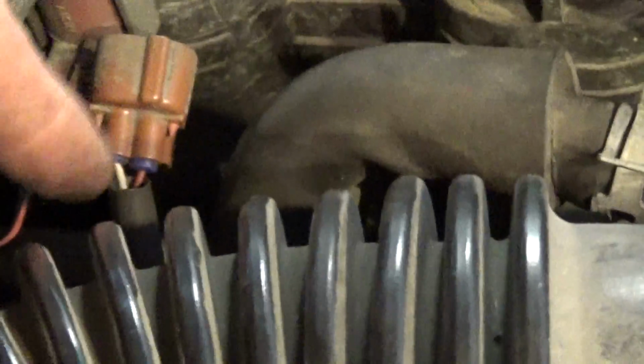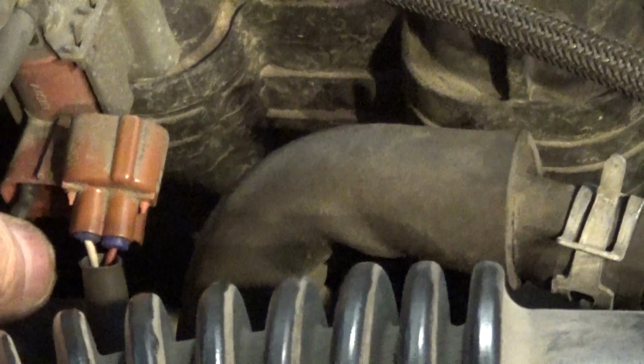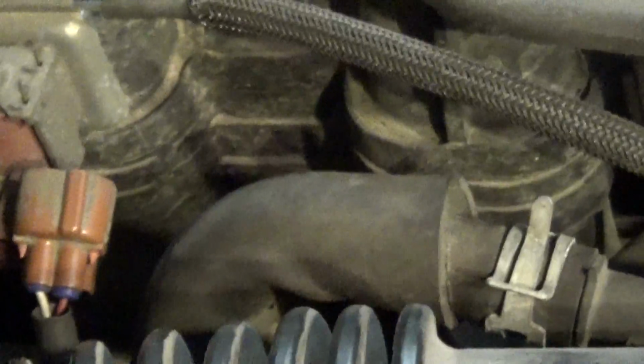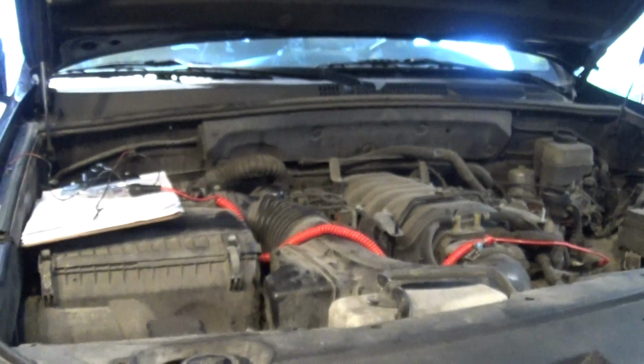So if you don't feel comfortable doing this test, don't do it. Just unplug your solenoids and get these connectors and a little bit of wire, solder some stuff together, and you can make nice wires. Then you can energize it that way.